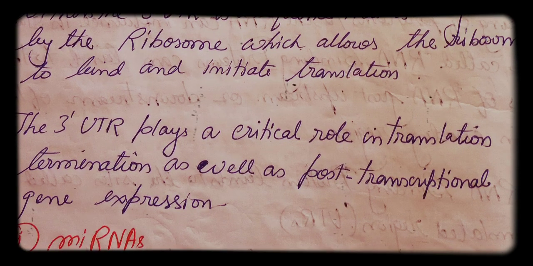Whereas the 3 prime UTR plays a critical role in translation termination as well as in post-transcriptional gene expression.